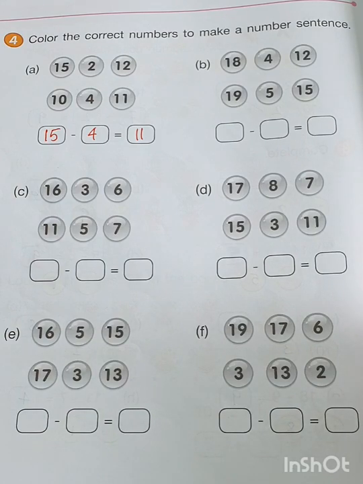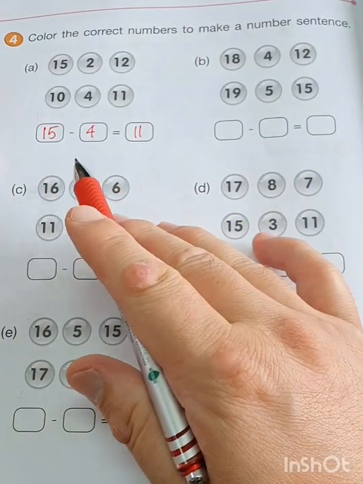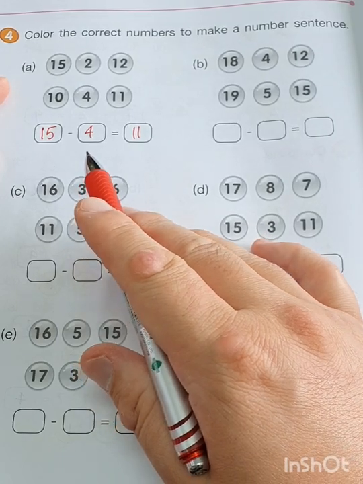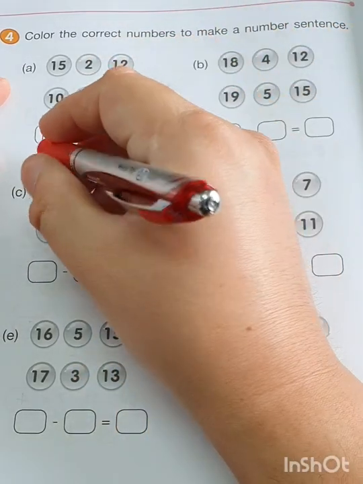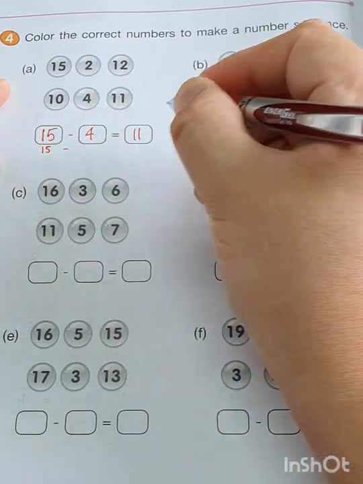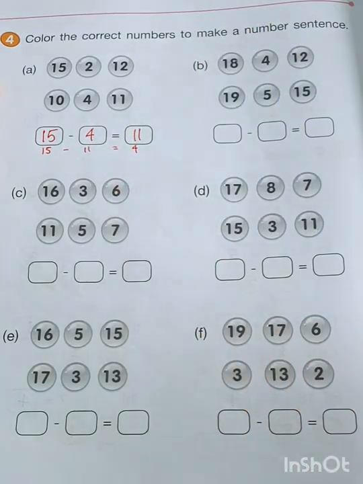But if you change things around, then you have another number sentence that is correct. So 15 minus 11 equals 4. That is also correct.